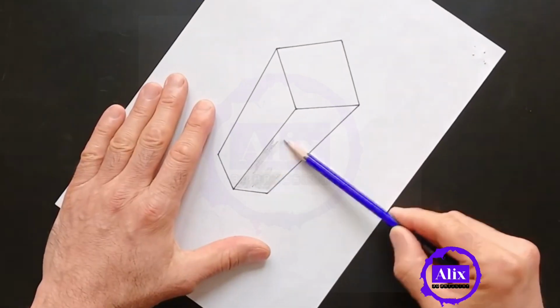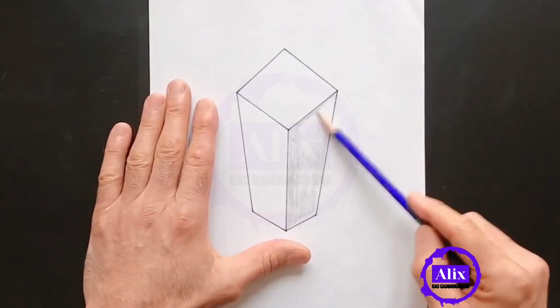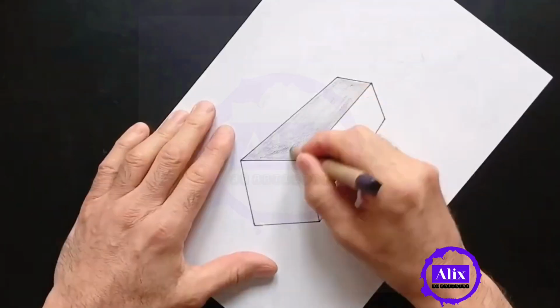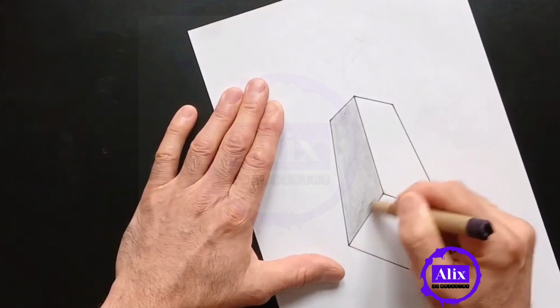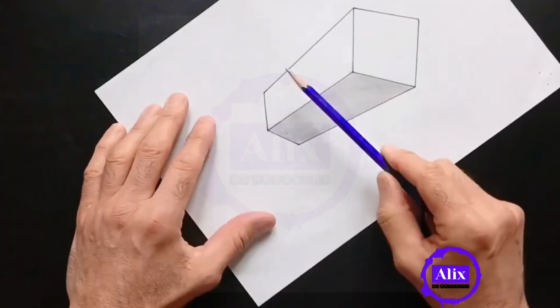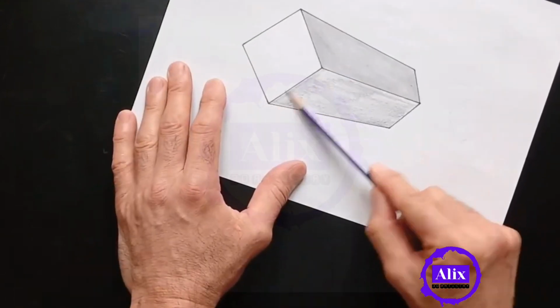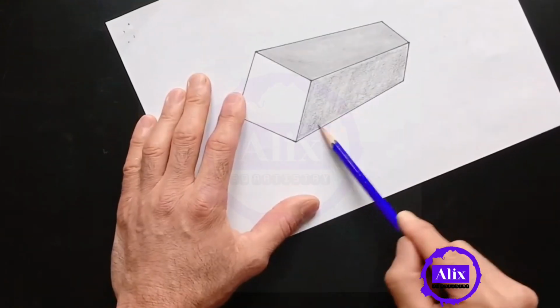3. Now we will add the third dimension to turn the square into a 3D square. Start by selecting the top right corner of the 2D box. Draw a diagonal line pointing outward from this angle. This line will represent the top front face of the 3D box.